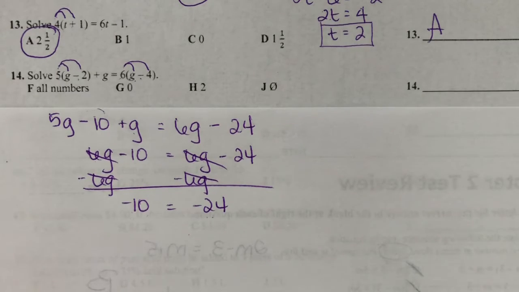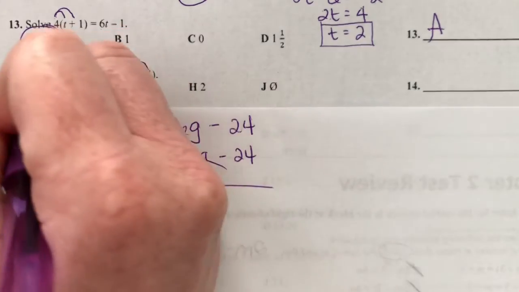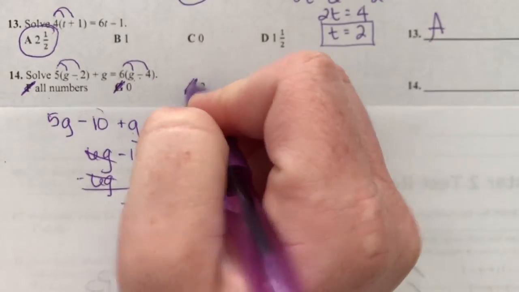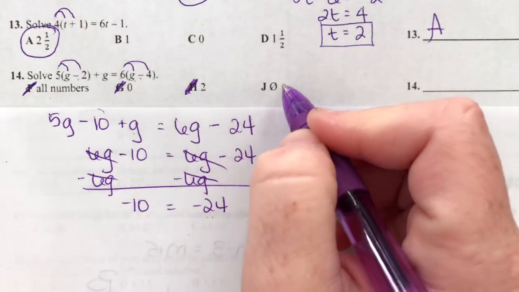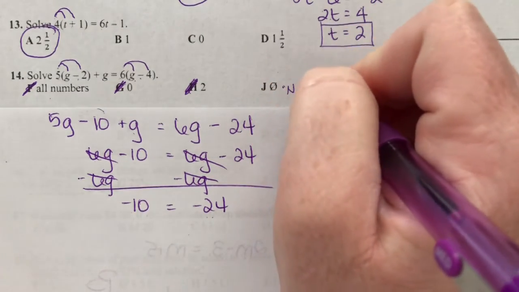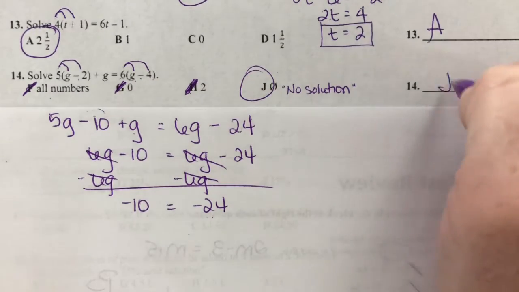So which one of these choices here for 14 is no solution? All numbers? Definitely not. 0 or 2? Definitely not. What about this guy? Yeah, a little circle with the slash in it. This means no solution or no numbers. So that one is correct.